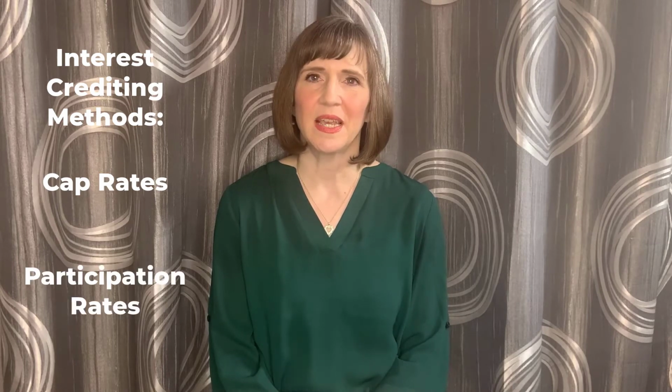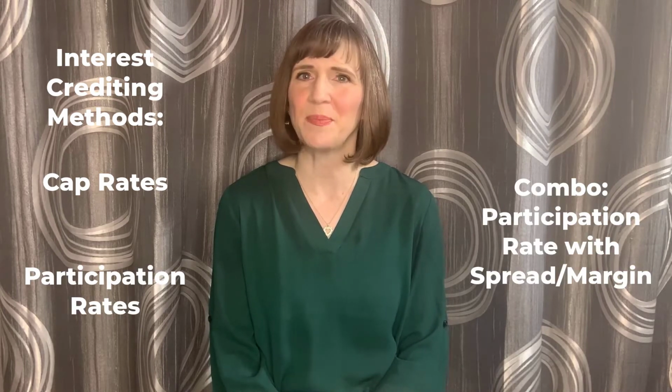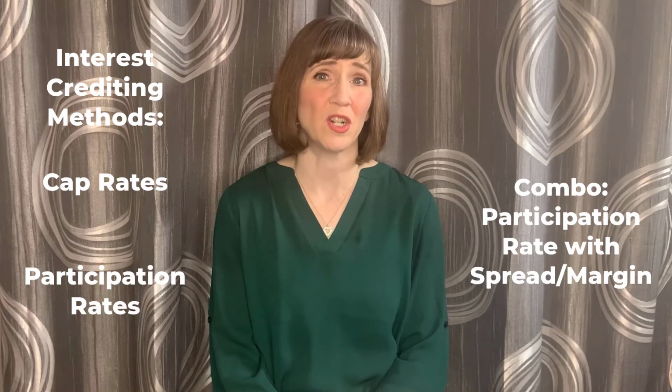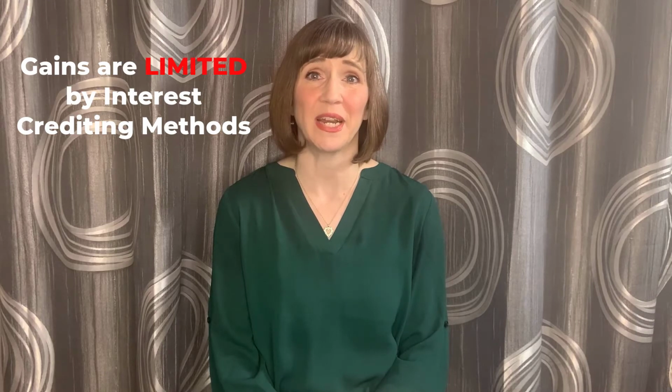Market gains from an index are credited to the fixed indexed annuity over a specified period of time as defined in the annuity contract using the interest crediting methods, the rates and methods of which are defined by the annuity carrier. So those interest crediting methods include cap rates, participation rates, and maybe even a combination such as participation rates with a spread or margin. So I want you to remember that the gains credited from the index to your fixed indexed annuity are limited by those interest crediting methods.